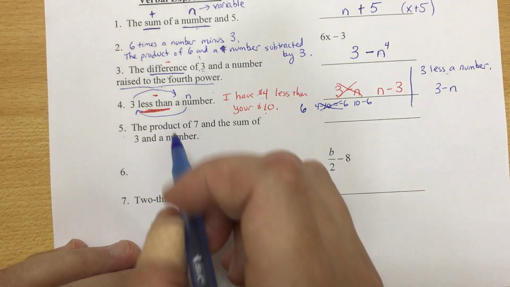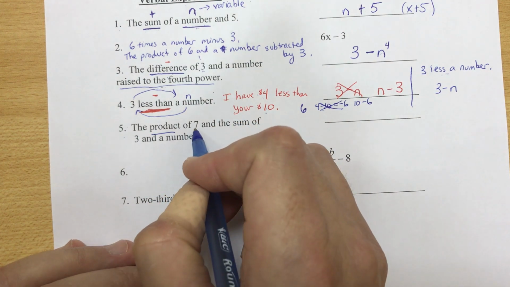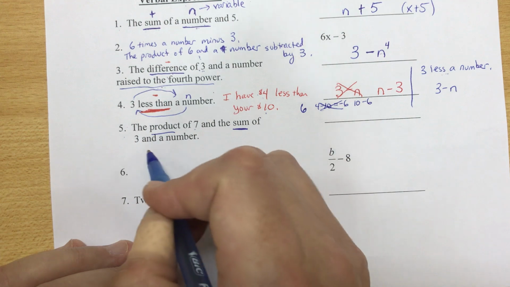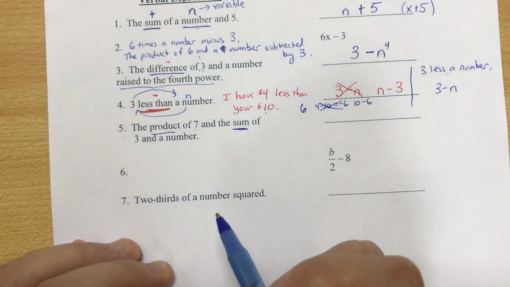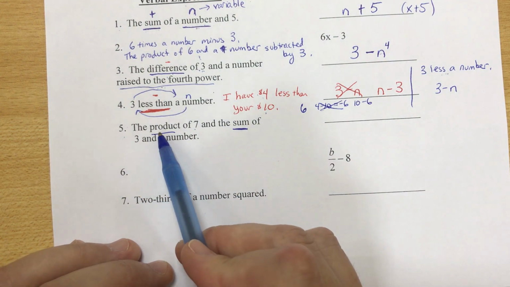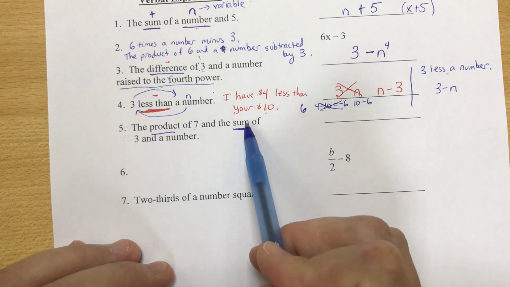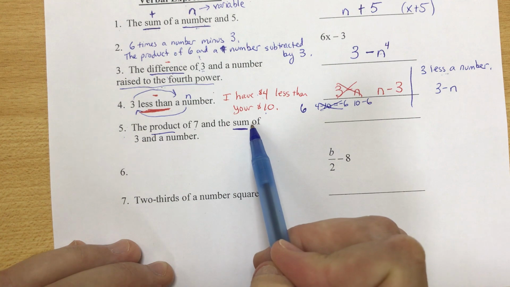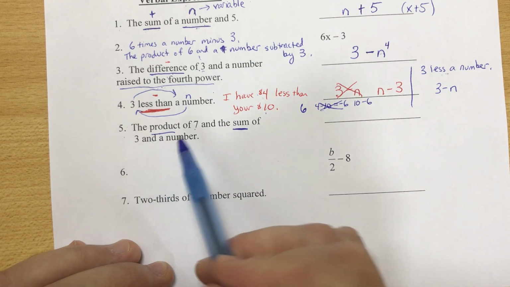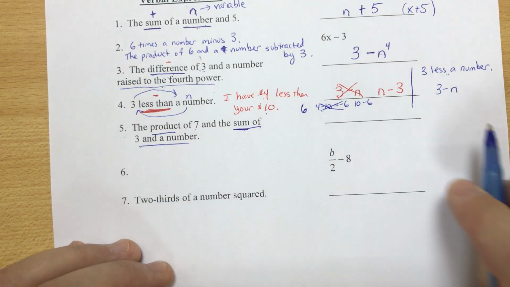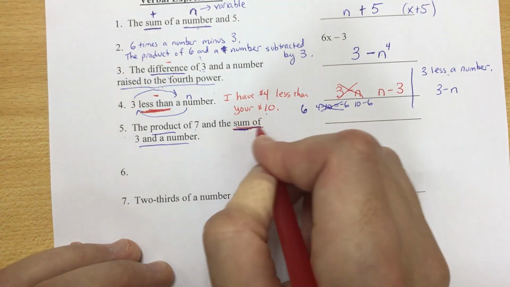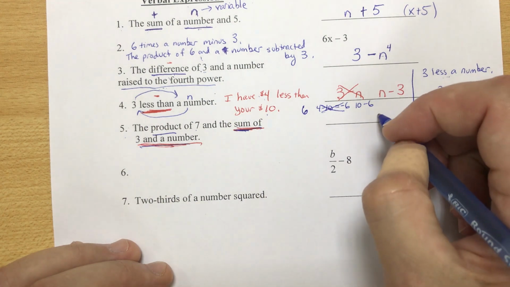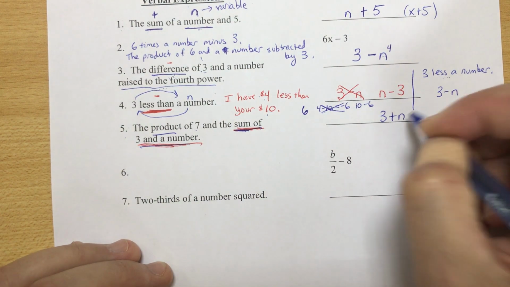Number 5, the product of 7 and the sum of 3 and a number. So we've got 2 operations here. Product is multiplication, sum is addition. Well, we're going to add, what are we adding here? 3 and a number. So this part goes together. Okay, I'll underline this in red. That's all one expression. So the sum of 3 and a number is 3 plus n.